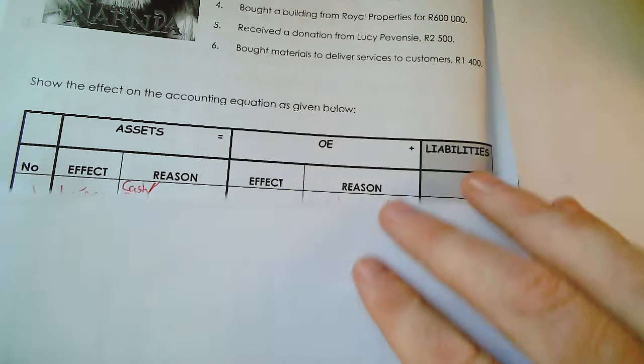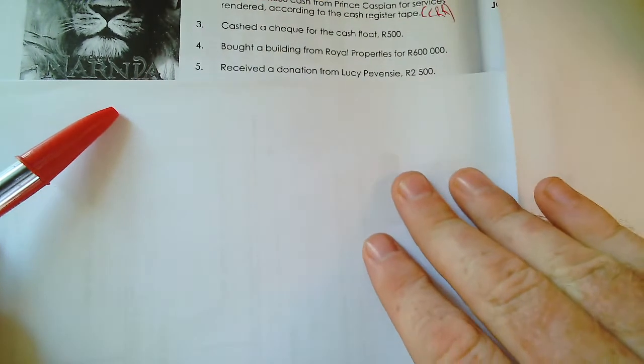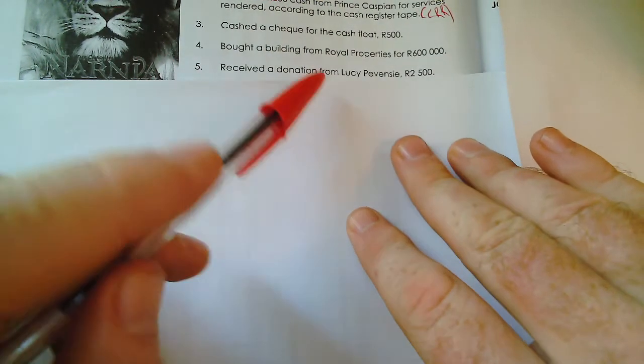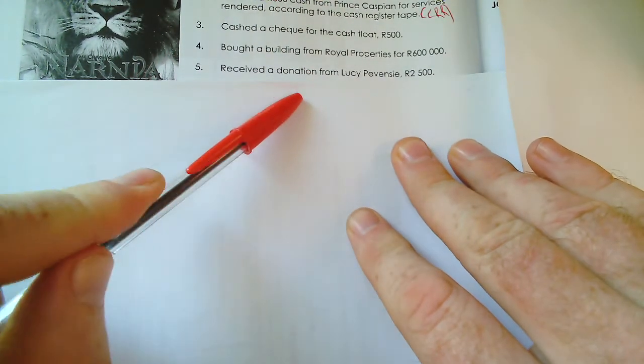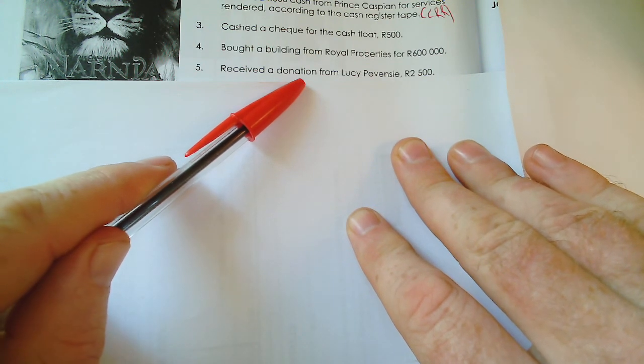Number 5, received a donation from Lucy Prevency, 2,500 Rand. You're receiving money, so it must be a donation income, not a donation expense, because you're receiving the money.